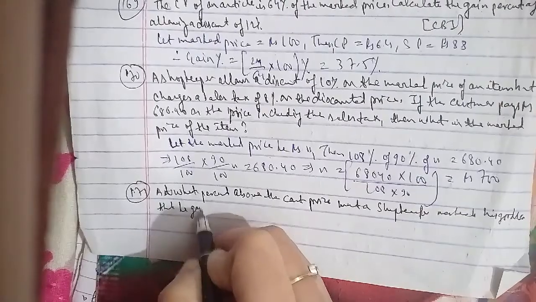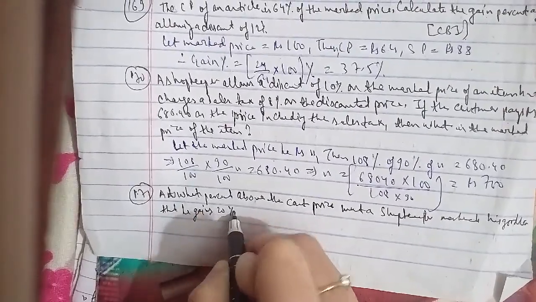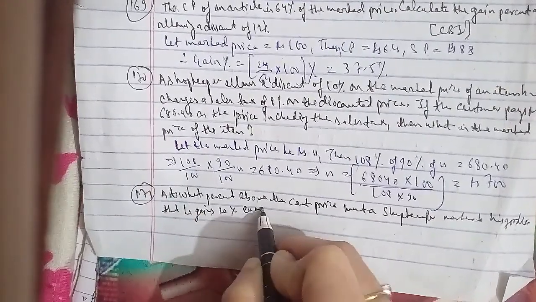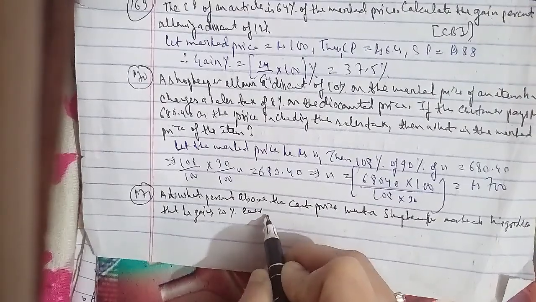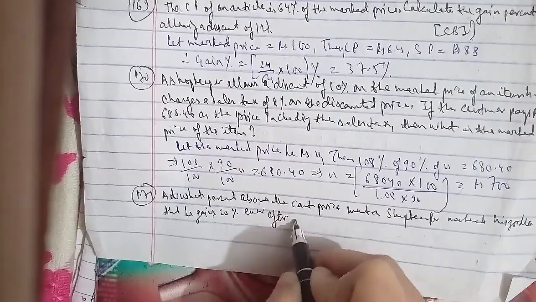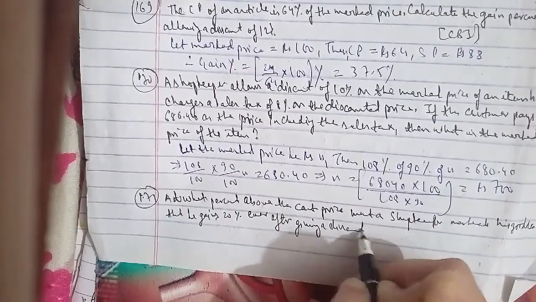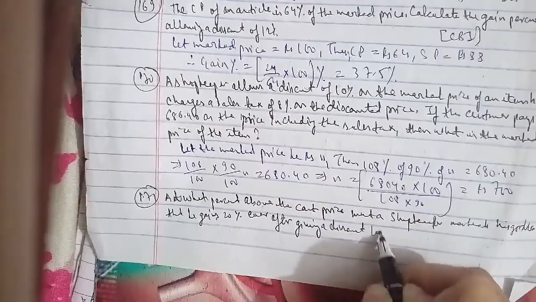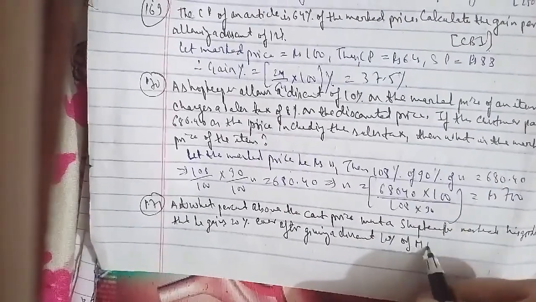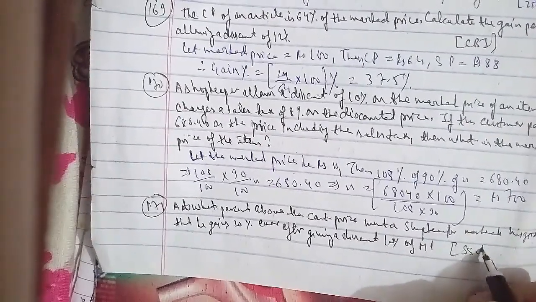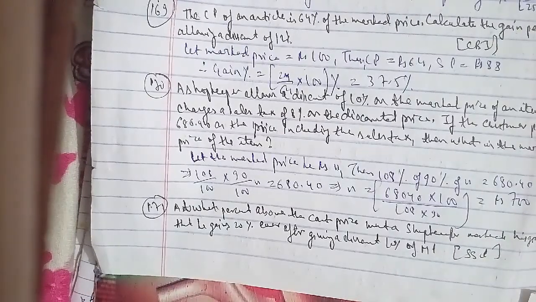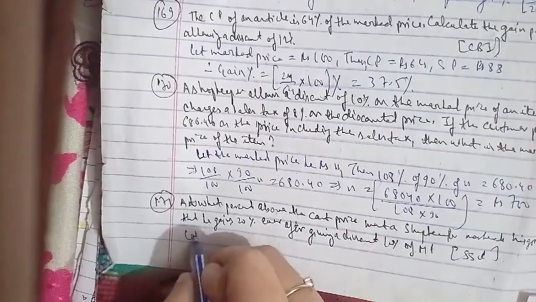So for the same, let the cost price equal rupees 100. Then SP is equal to rupees 120, and let the marked price be rupees X. Then 90% of X equals 120.